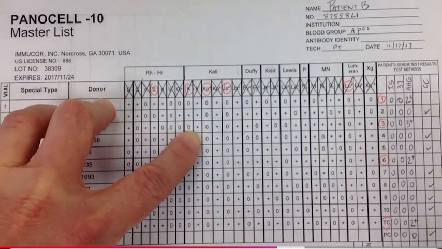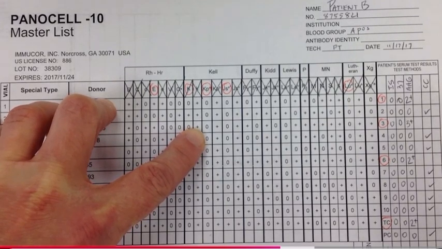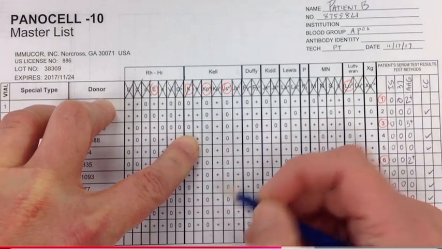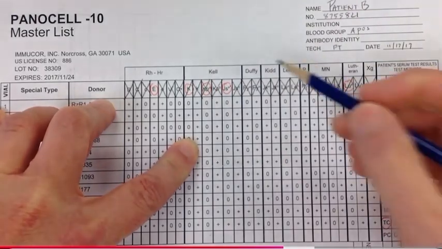Then you'd probably have to go back and take a look at your low incident antigens and see if those are what are causing the positive cross match. But since it's completely zero here, I'm going to go ahead and let that one go. I'm going to cross it out.